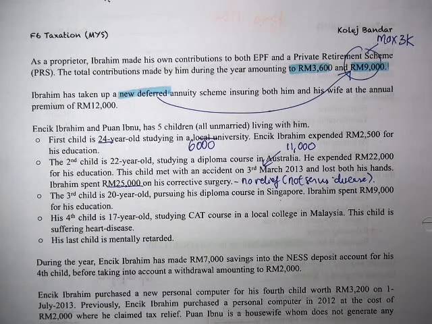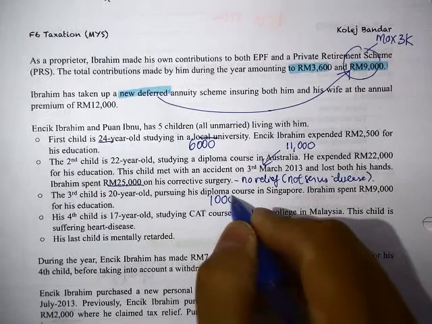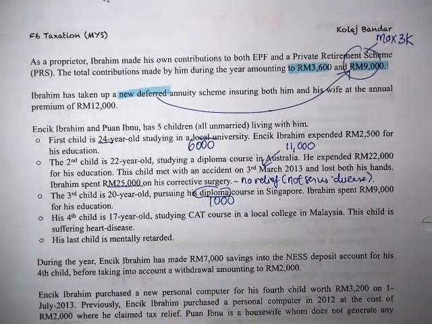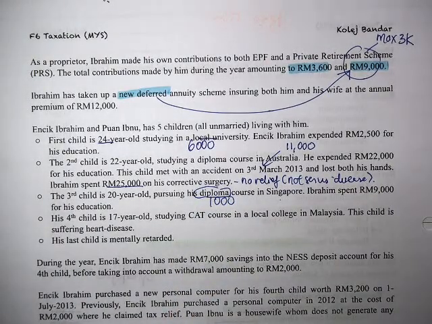Okay, now the third child is 20 years old and is now doing a diploma in Singapore. So how much is the relief? 1,000, because the course is diploma. If you want to claim 6,000, the course must be at which level? Degree.